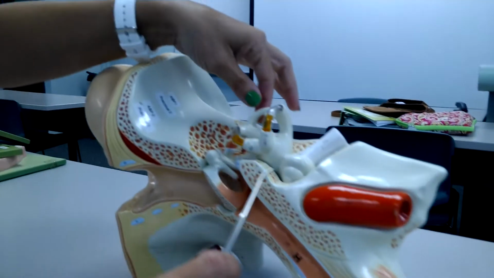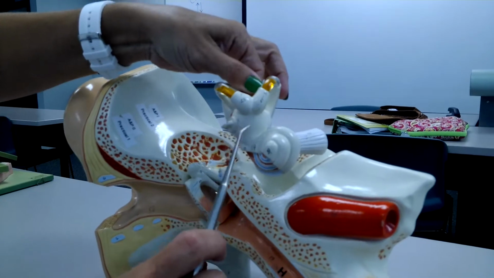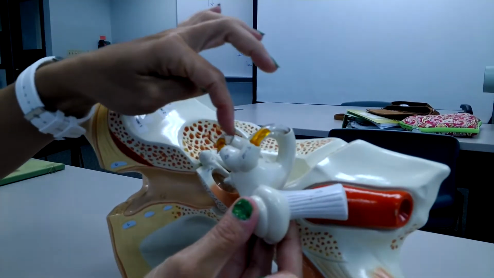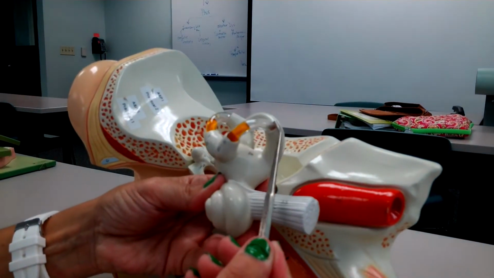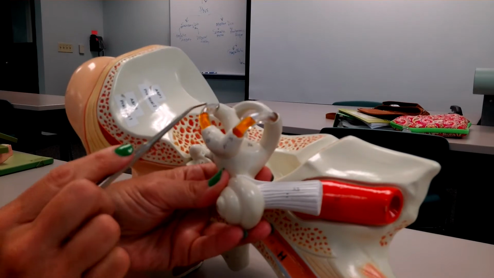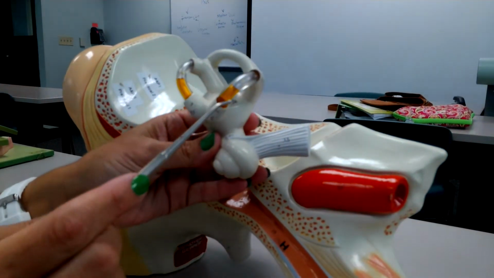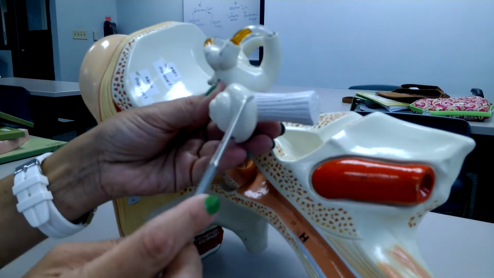So if we look at the inner ear, we have, like I said, the stapes sits on top of the oval window that opens up into the vestibule of the inner ear. This region here is the vestibule with the three semicircular canals. We have the anterior semicircular canal, the lateral, and the posterior semicircular canal. They are filled with a fluid called perilymph, and that's what this orange fluid in here is representing.